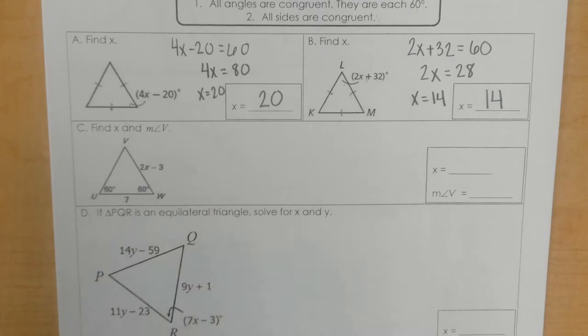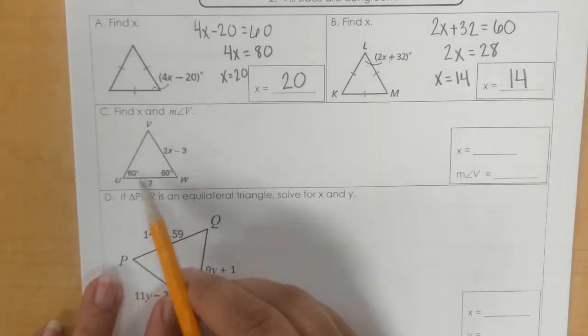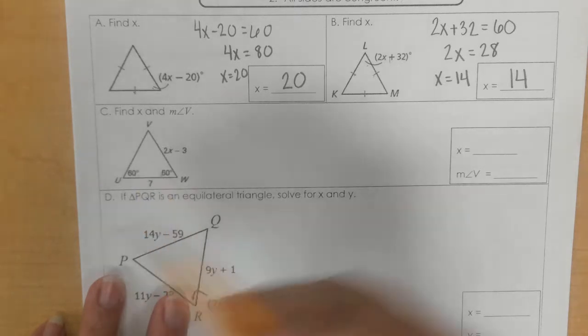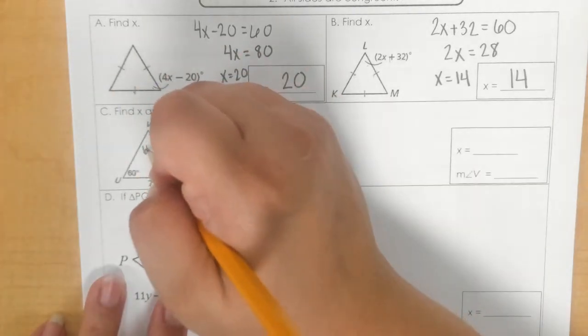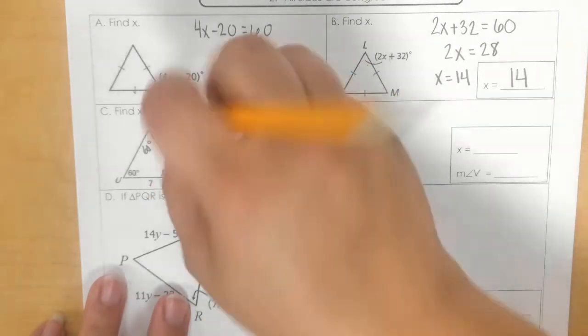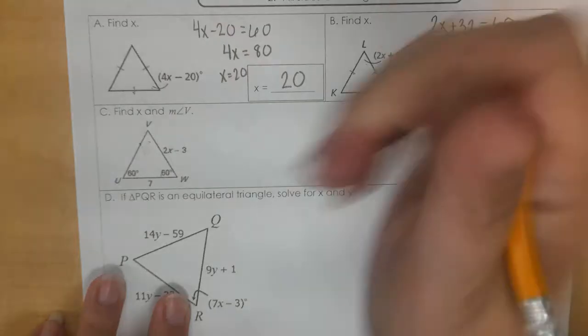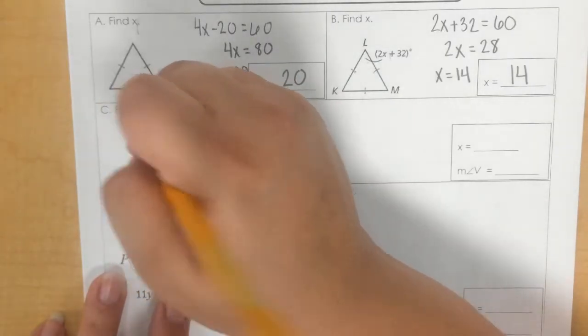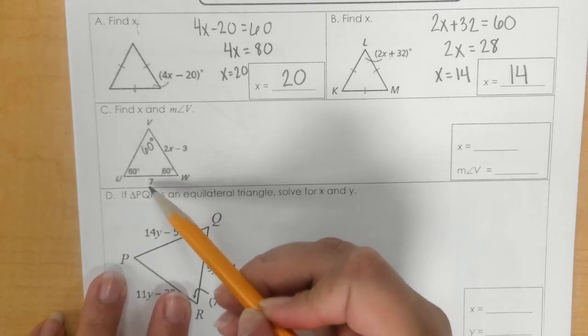Okay, letter C, we are told that two angles are 60 here. And so if this is 60 and this is 60, the other one has to be 60. So now we're looking at an equilateral triangle. And if we know that we have an equilateral triangle, all sides are the same, which this side is 7.